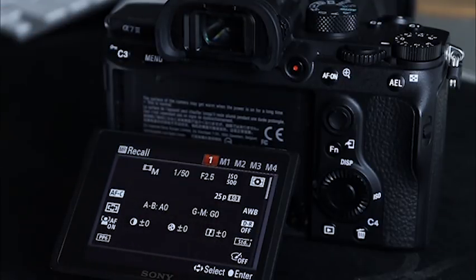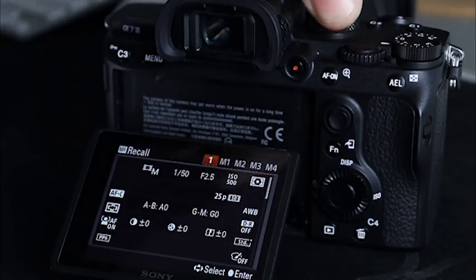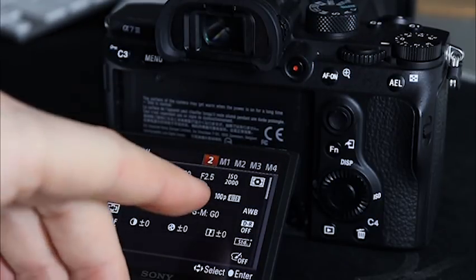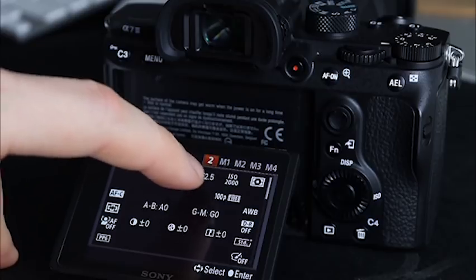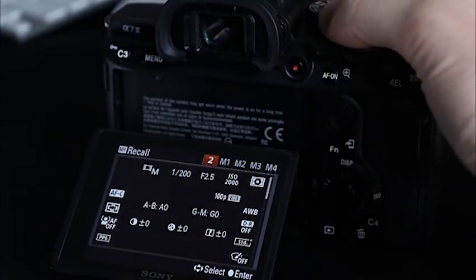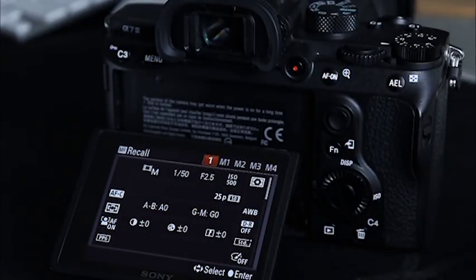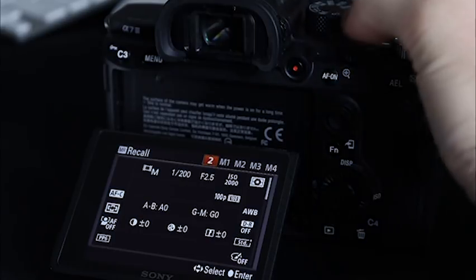So now if I go to dial 1, my settings are 25 frames per second, shutter speed is 50, aperture is 2.5 and ISO is 500. And if I go to dial 2, I've got 100 frames per second, shutter speed is 200, aperture is 2.5 and ISO is 2000. So it's that quick from going to shooting normally to slow-mo.